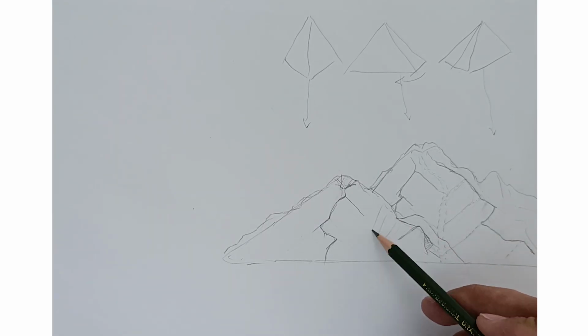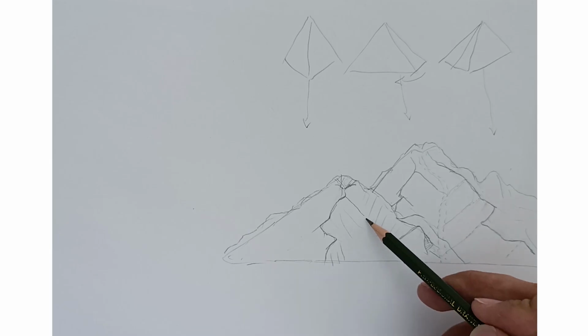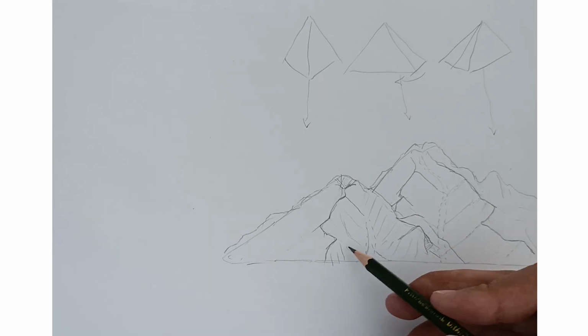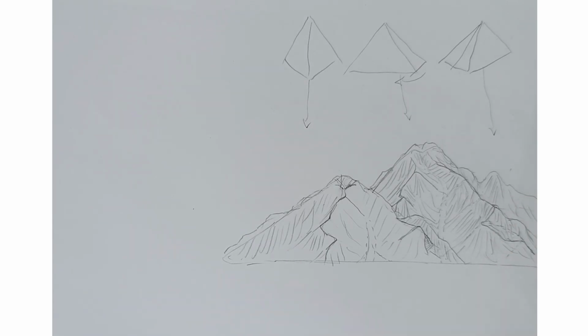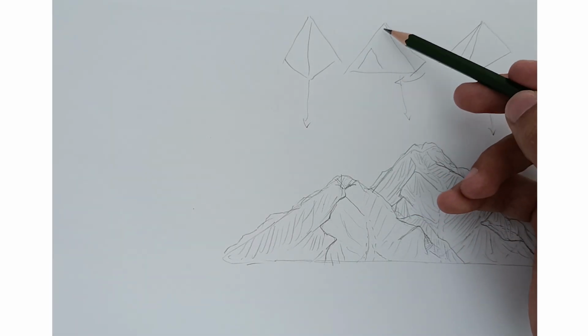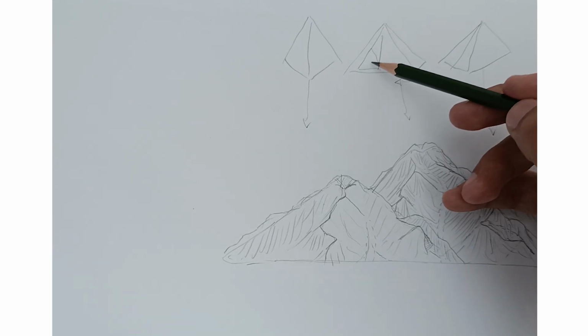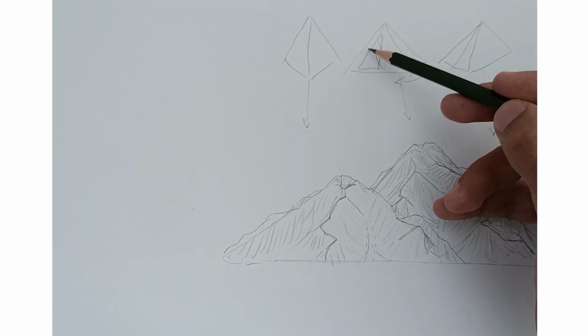See how I mark the slope of each part of the mountain with lines? Do this to better visualize the volume of the different parts of the mountain, like the lines I draw in the pyramid. We'll get to the front of the mountain.